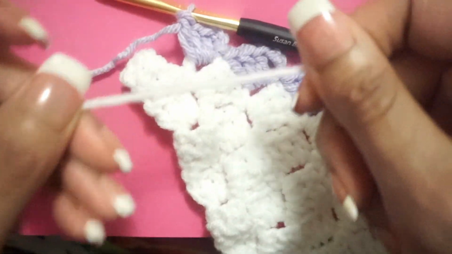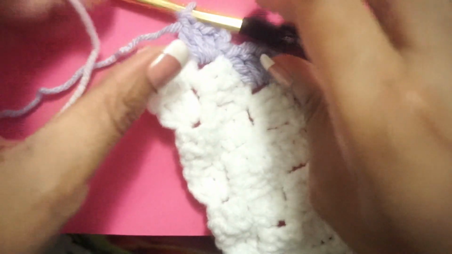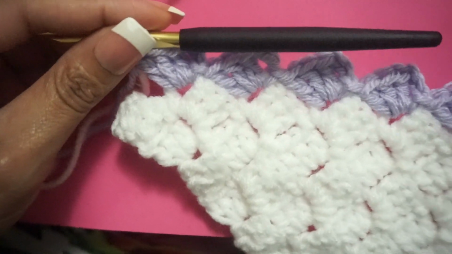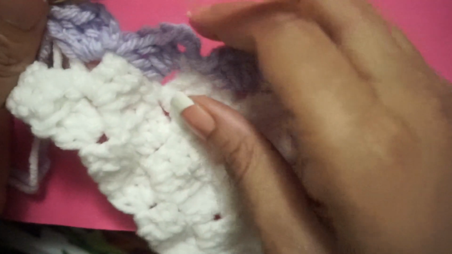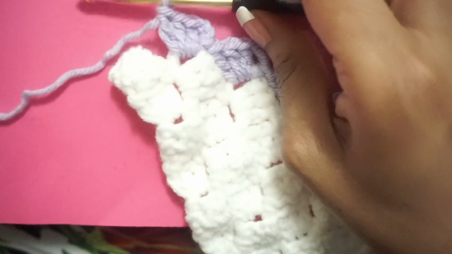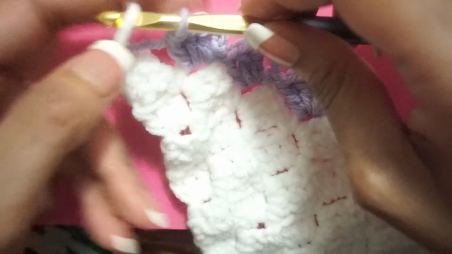But I'm going to go back to this white color. I'm just going to show you how I put that in. And then in the next scene, I'm going to show you how to count the rows, like how to use the block method, so that you can keep up with the project. And then you'll be ready to do a corner to corner all on your own. Okay, so here we go.